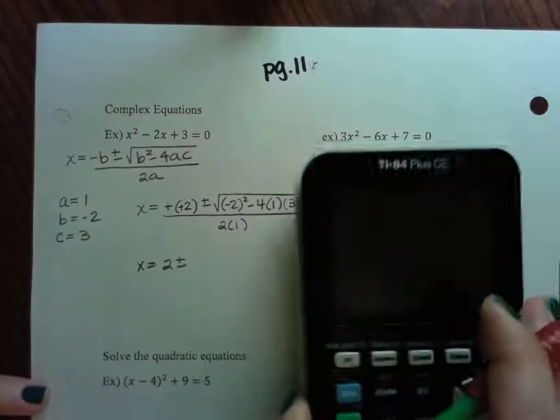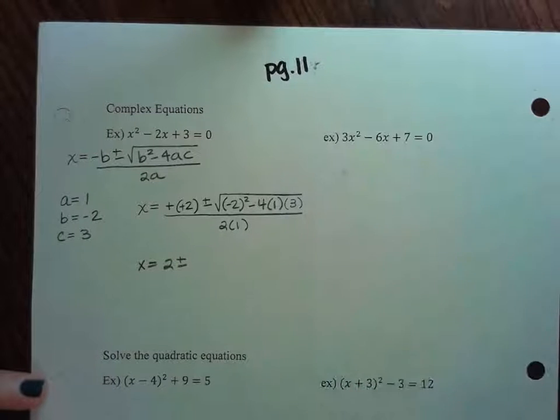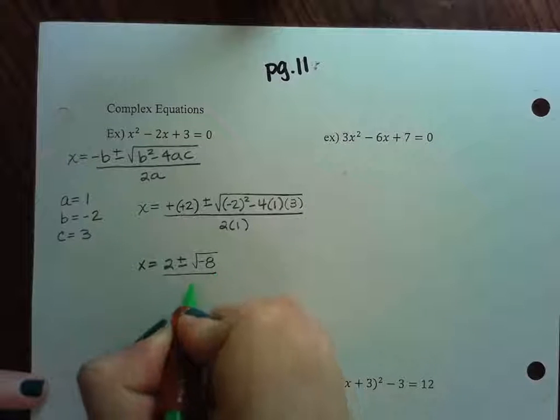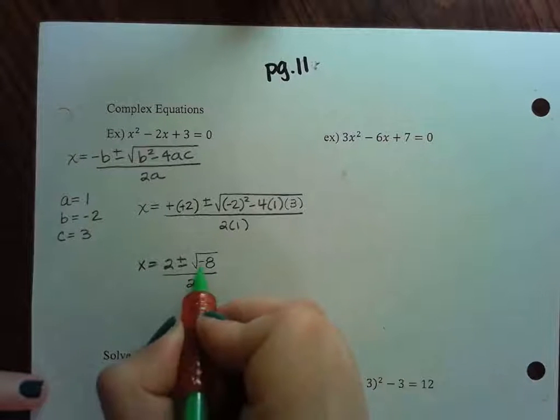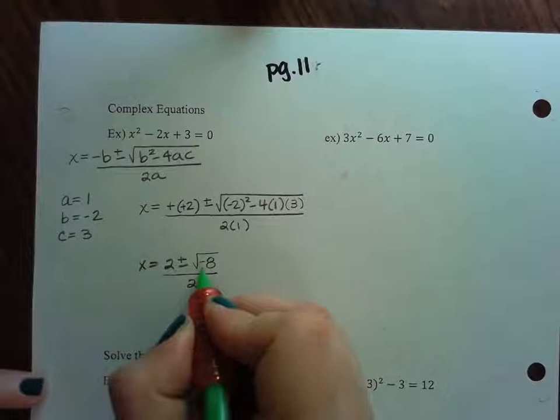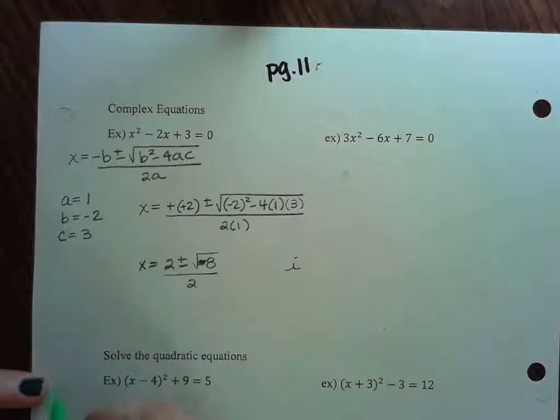Now if you need to, we can use our calculator. So let's see, parentheses, negative 2 squared minus 4 times 1 times 3. So that's going to be negative 8. That means we're going to have a negative number under our square root. So if we have a negative number under our square root, you're going to have an i in your answer, like we did in Unit 3. So remember, when we have this, we cross out the negative and we put an i in our answer.